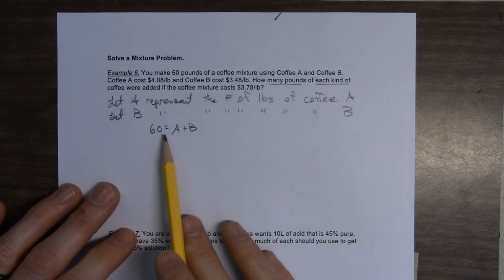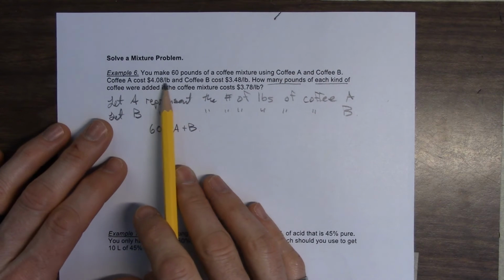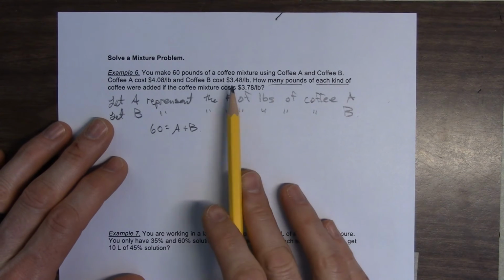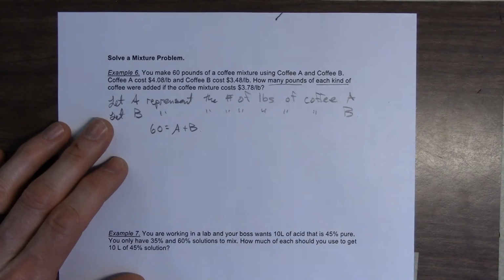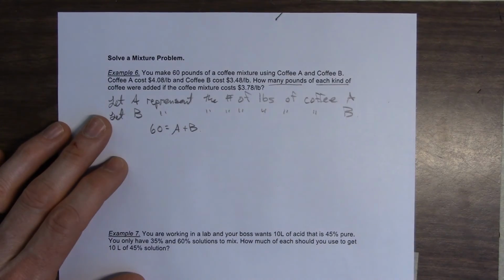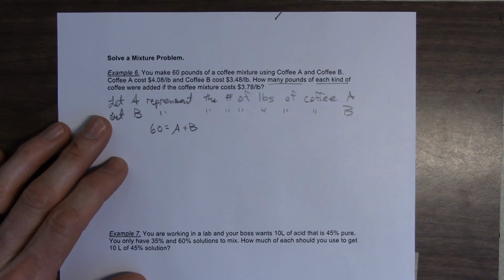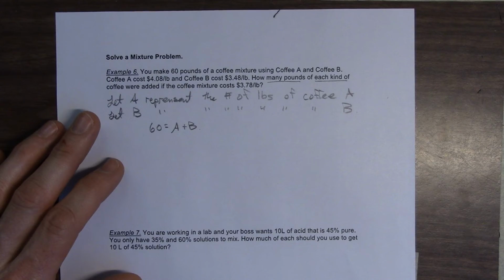Now it tells us coffee A costs $4.08 per pound and coffee B costs $3.48 per pound. How much of each kind of coffee were added if the total coffee mixture costs $3.78 per pound?